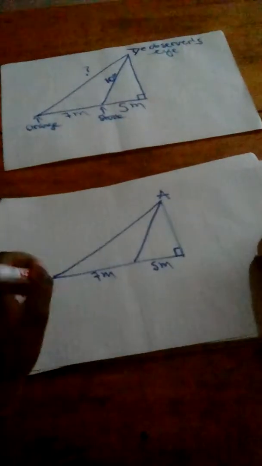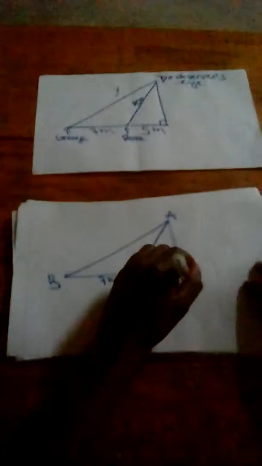We may call this point A, this point B, this C, and this D. This distance here is known, 10 meters. We want to find this distance here. We may call it AB. How do we find it?